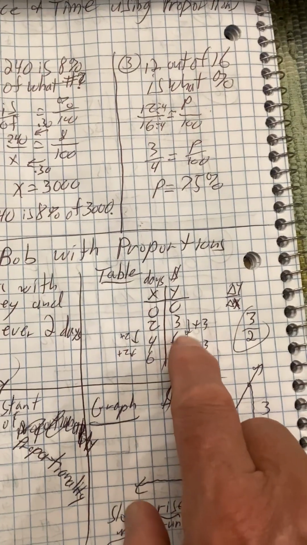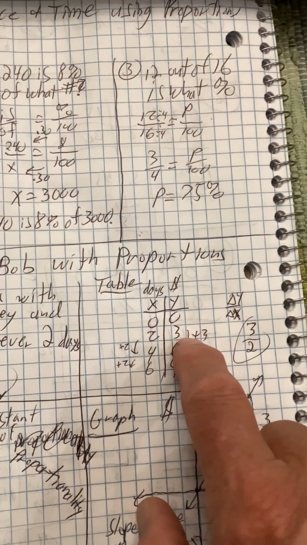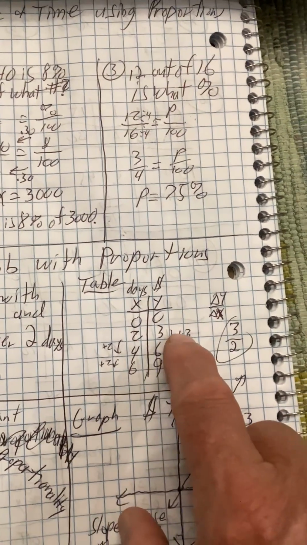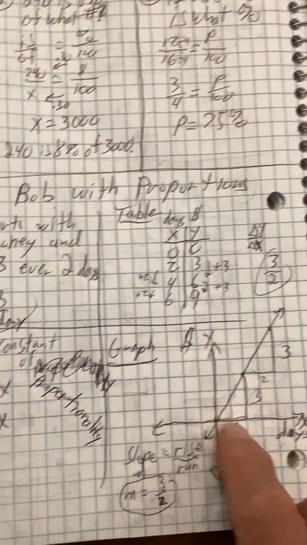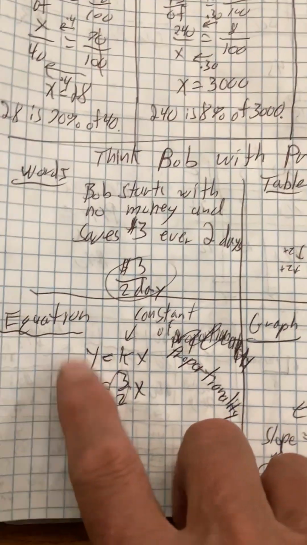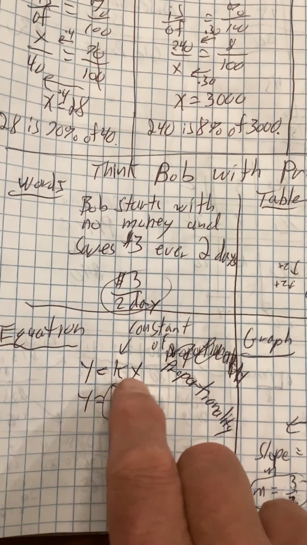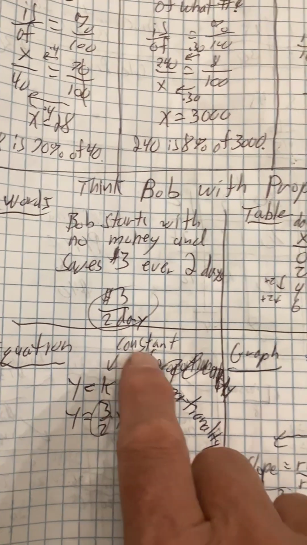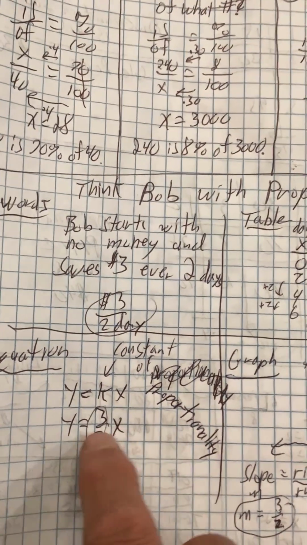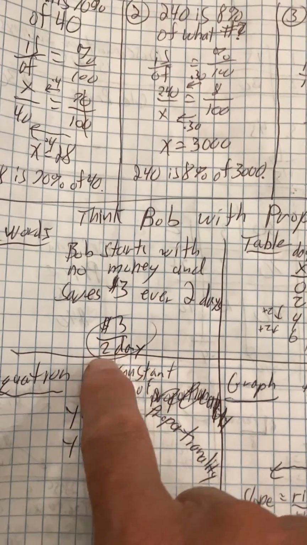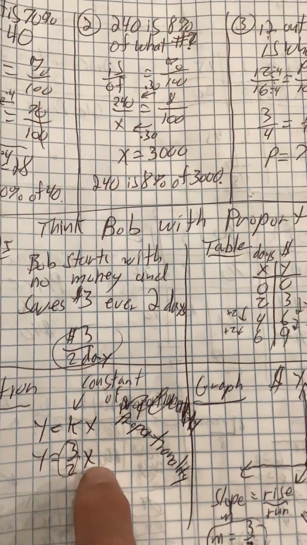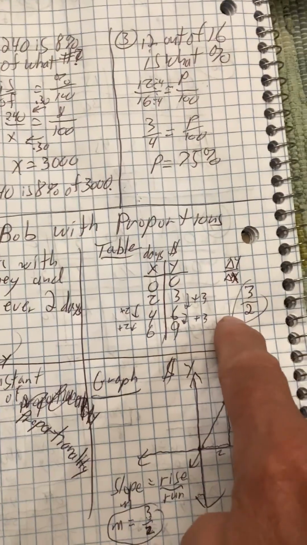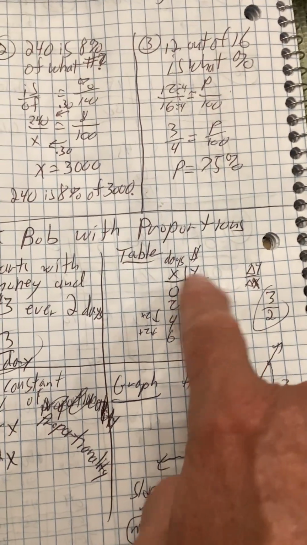But you know it's proportional because it goes through the origin. You know it's proportional because it's times 2, times 2, times 3, times 3. That wouldn't happen on lines that don't go through the origin. And then your equation is just y equals kx, and k is called the constant of proportionality, which is just your rate or your ratio. That goes there. It's just y equals 3 over 2 x, which is your delta y over delta x.